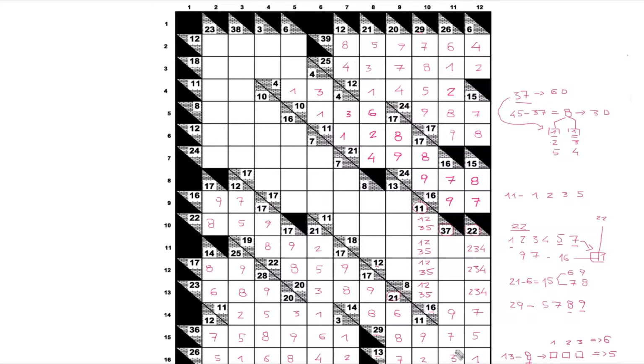This leads to the conclusion that here has to be the number 4 here in one of these 3 cells. And the remaining situation is that 37 will be made with this combination. This will be number 3, number 4, number 5, 6, 7, 8 and number 9.